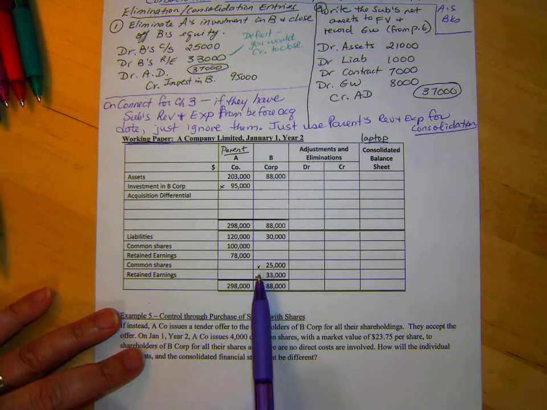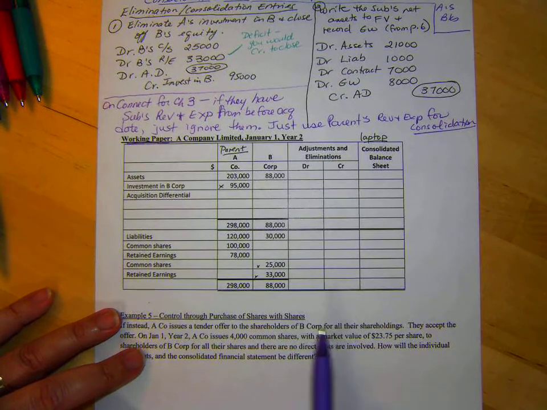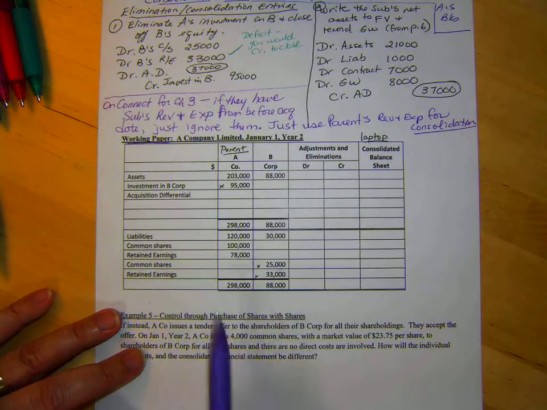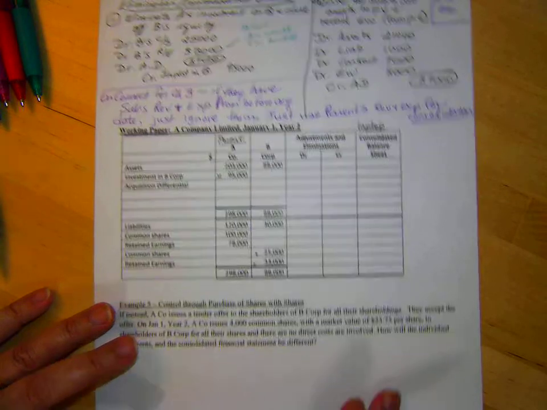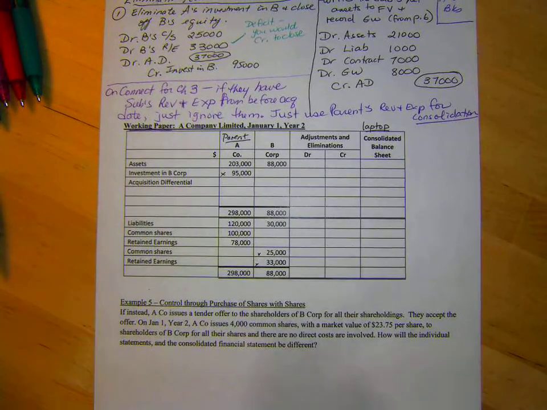Well, did we own them last year? No, we just bought them January 1st. So can we claim any of their revenues and expenses as ours? No, we didn't own them. Okay, so you just ignore theirs and put ours in. We will do revenues and expenses in great detail over the next few chapters.